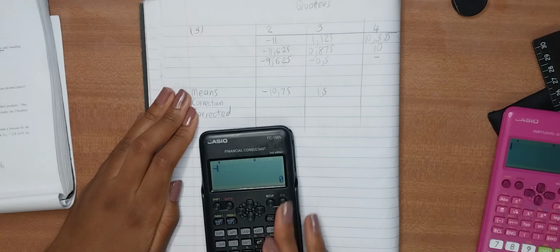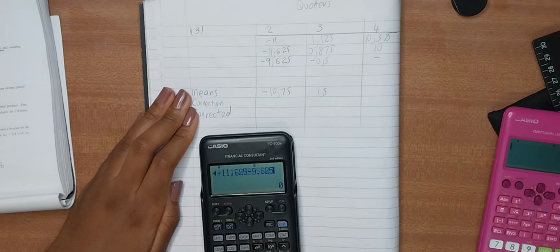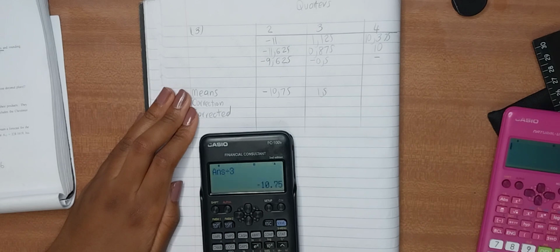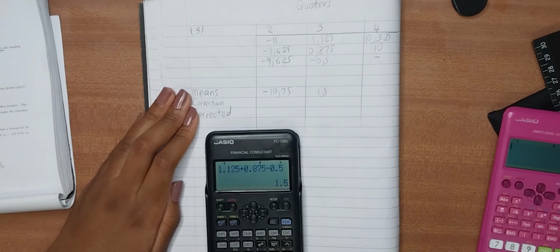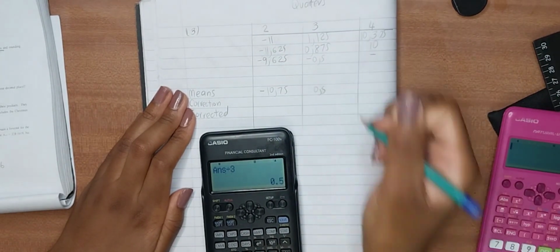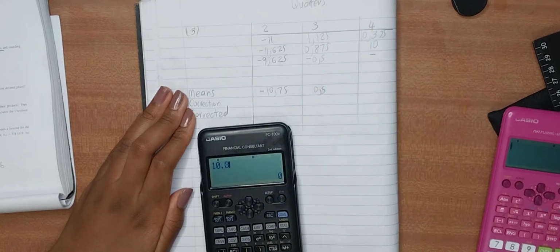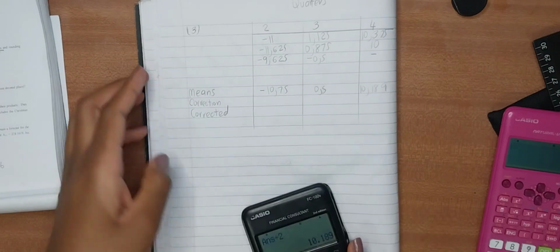Negative, oh my god, okay, wait up. Minus 11.625 minus 9.625. Okay, I did it right. On this one, 1.125 plus 0.875 minus 0.5. Okay, yeah. On this one, I was supposed to divide by 3. Divide by 3, 0.5. Right? And then you do the same for here. 10.375 plus 10. There are only 2 values, so I'm only going to divide by 2. 10.189. Right?